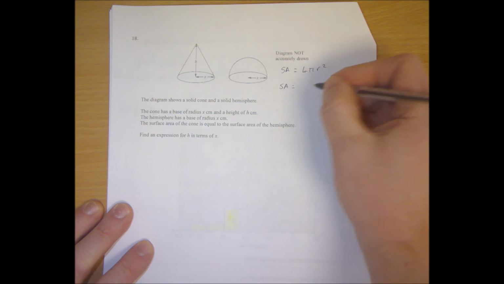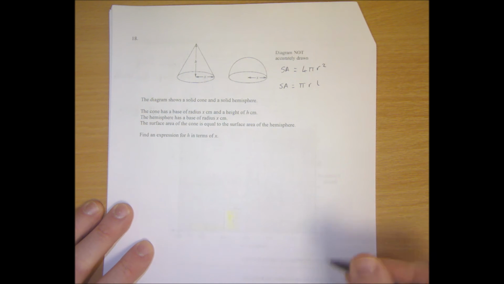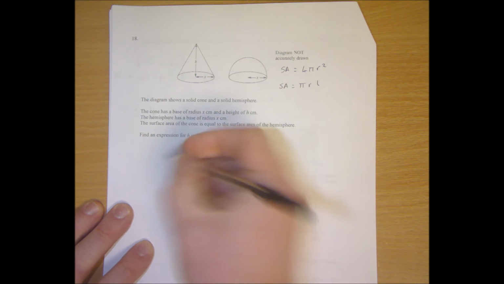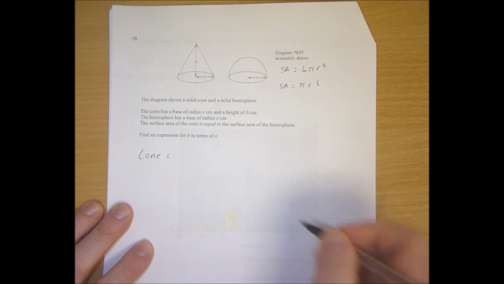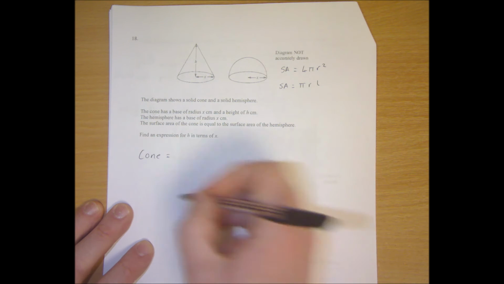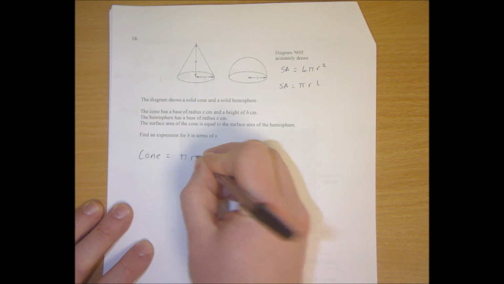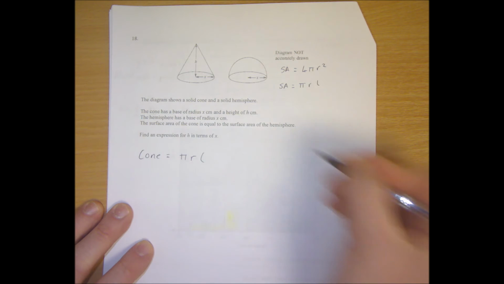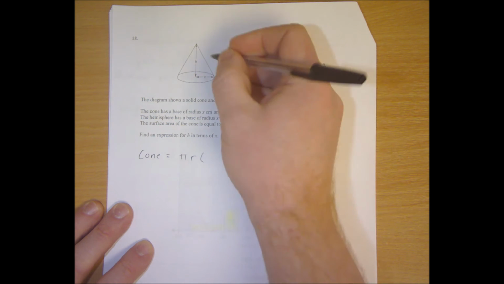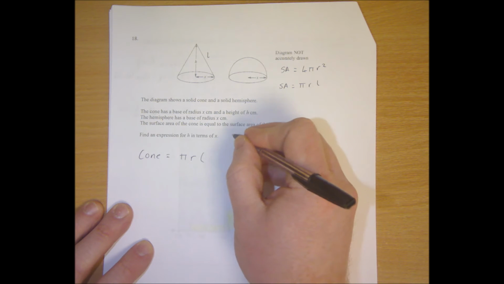If we concentrate on the cone first of all, we've got the curved surface area of the cone, so that would be pi r, and then in order to work out the l part, I'm going to need to use the fact that l squared equals h squared plus x squared.